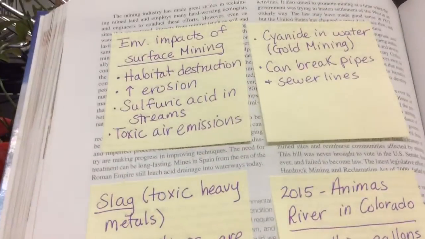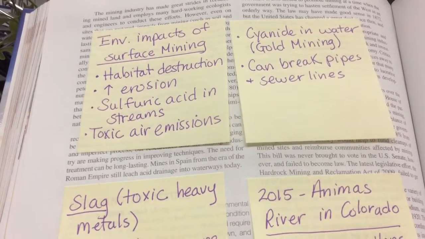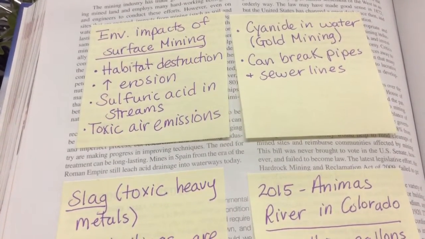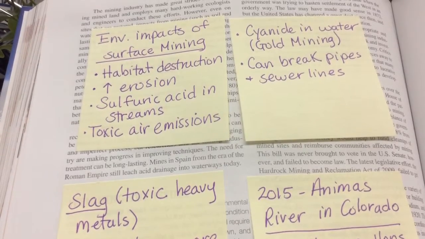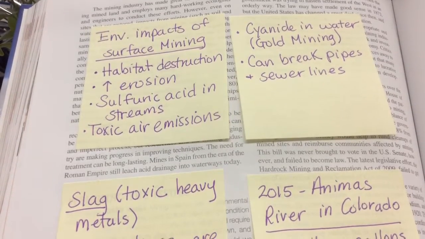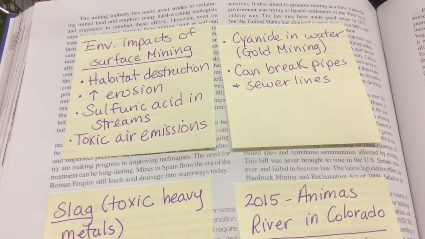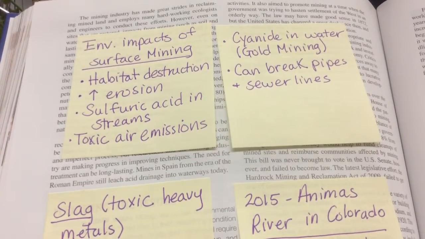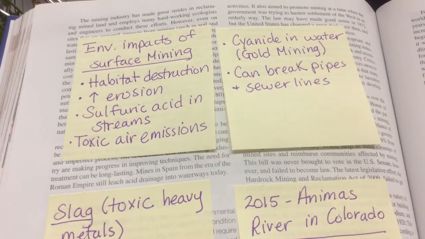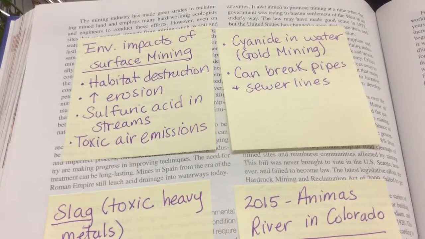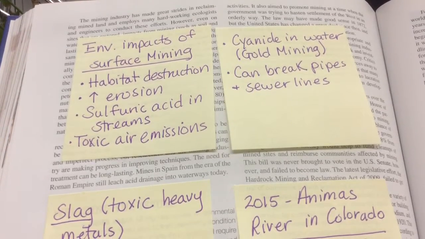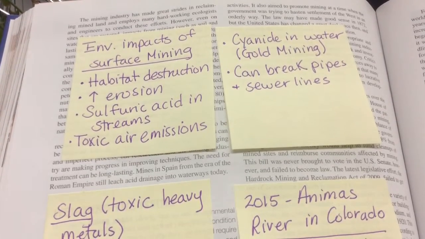All right, so here's some environmental impacts of surface mining. First, huge amounts of habitat destruction, really high rates of erosion from all that soil that is now loose and removed, sulfuric acid in the streams from acid mine drainage, toxic air emissions. In gold mining, they use cyanide to get the gold out of the ore, and so some places have had cyanide poisoning, like the cyanide runs into a lake and kills all the fish. Cyanide is a poison. Some mining can break pipes and sewer lines, depending on where you are.